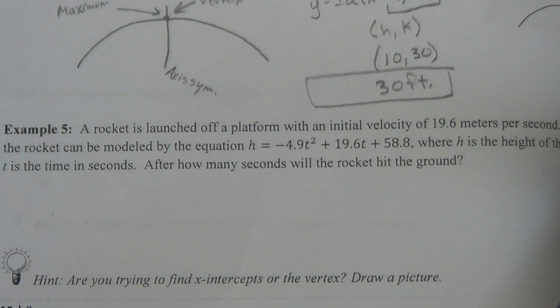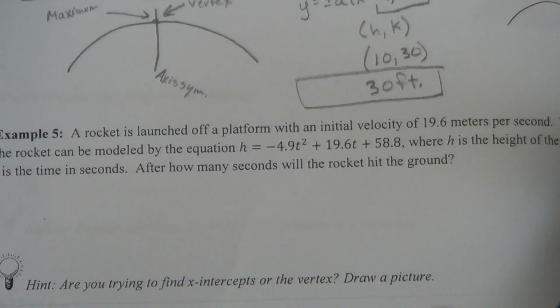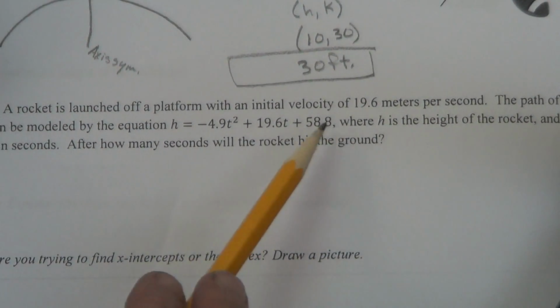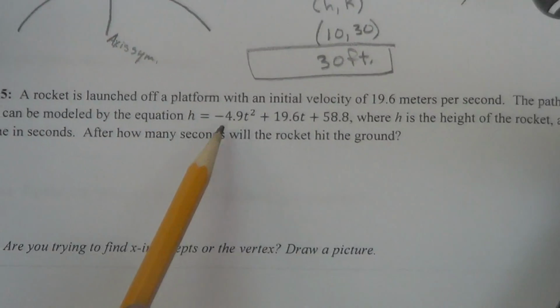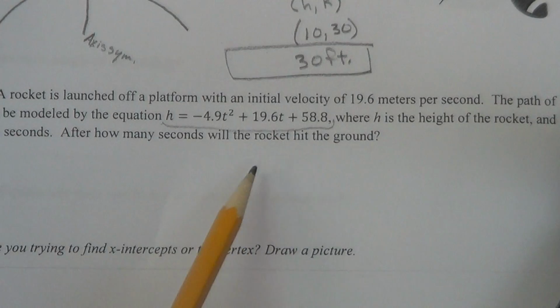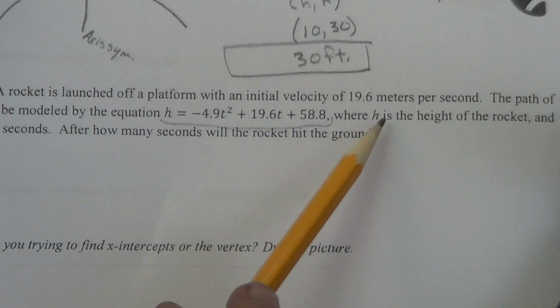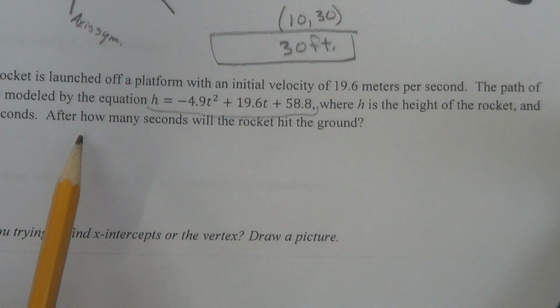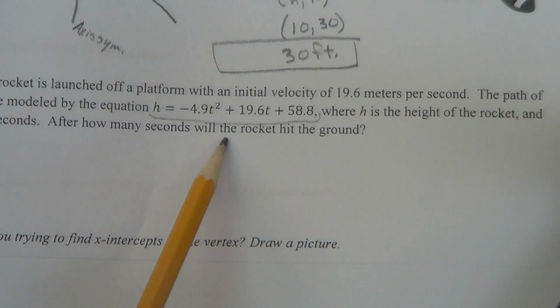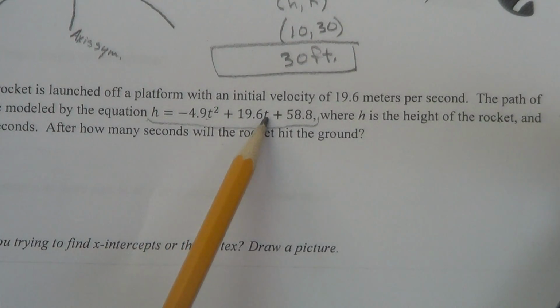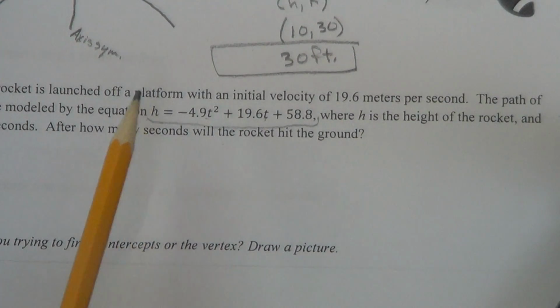The next one. A rocket is launched off of a platform with the initial velocity of 19.6 meters per second. The path of the rocket can be modeled with this equation. Looks like we have standard form this time, where h is the height of the rocket and t is the time in seconds. After how many seconds will the rocket hit the ground? So we're looking for the seconds. The h is the height.